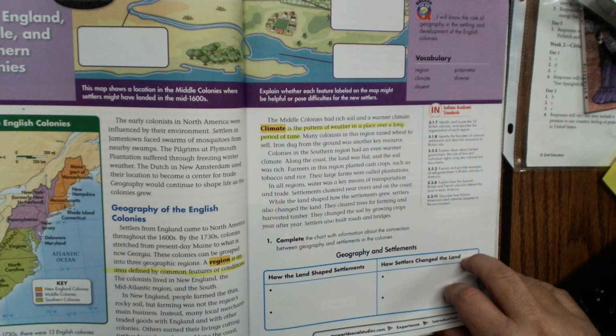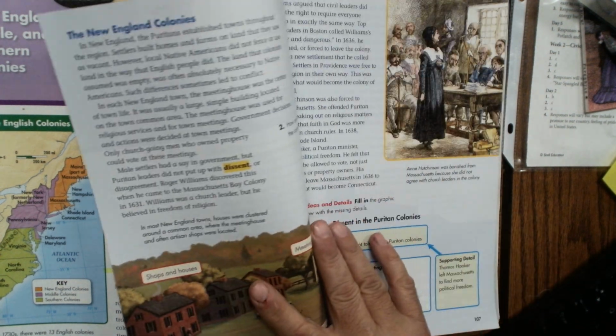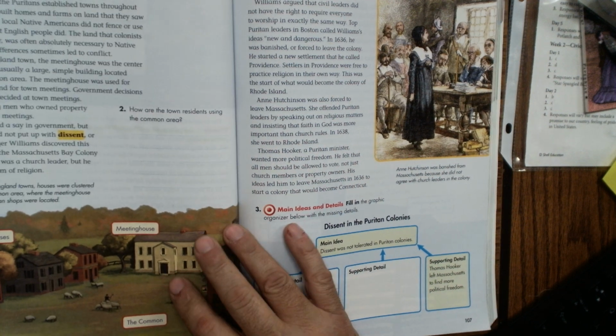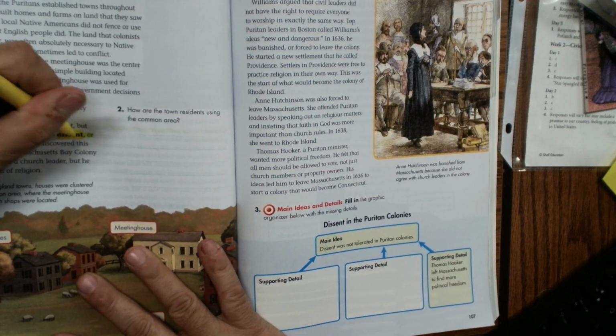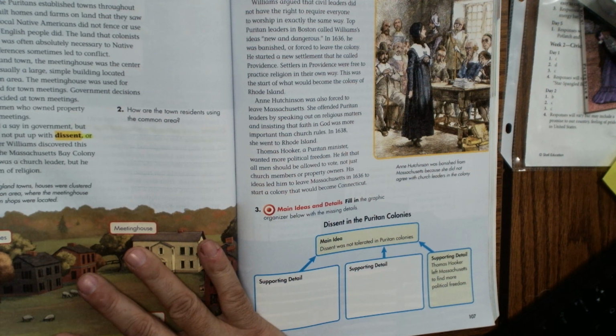Weather is what happens daily. Weather can change within an hour, but climate changes over time or occurs over time. The next word is dissent, and we've talked a lot about this. It means to disagree. Okay.